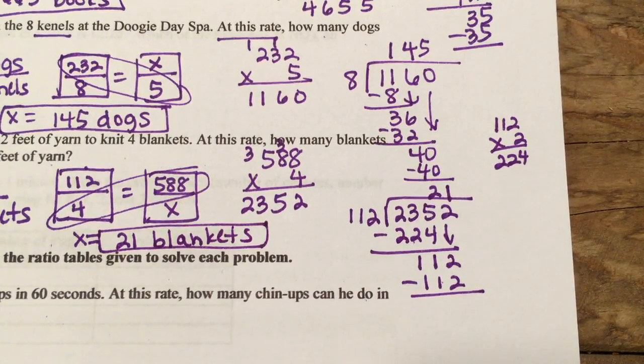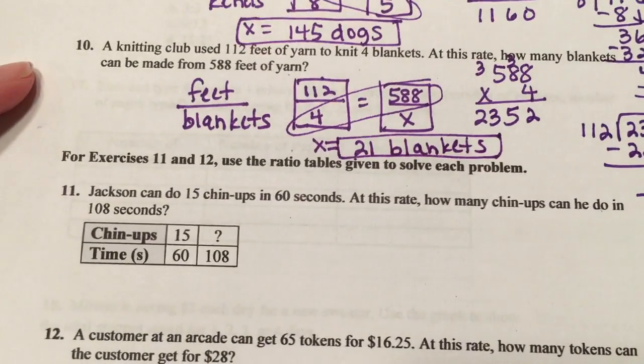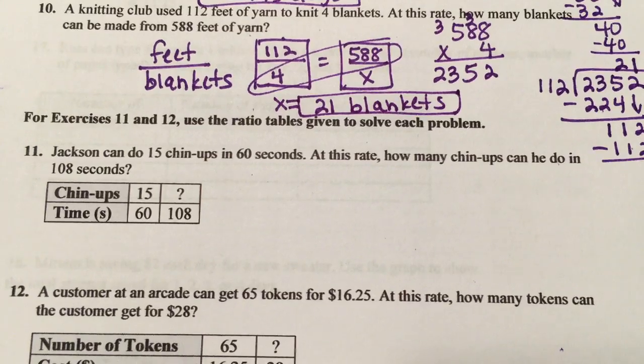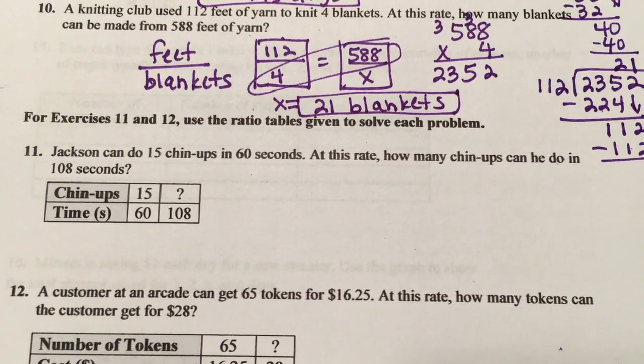For exercises 11 and 12, use the ratio tables given to solve each problem. Jackson, on number 11, can do 15 chin-ups in 60 seconds. At this rate, how many chin-ups can he do in 108 seconds?